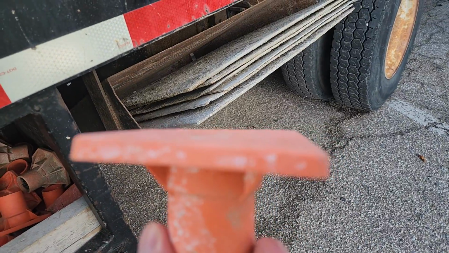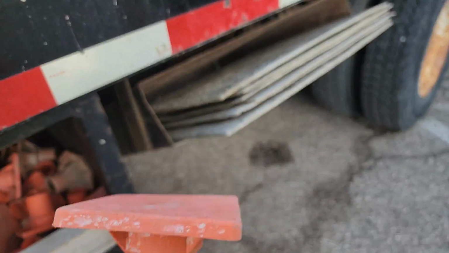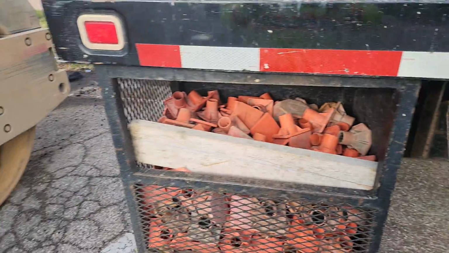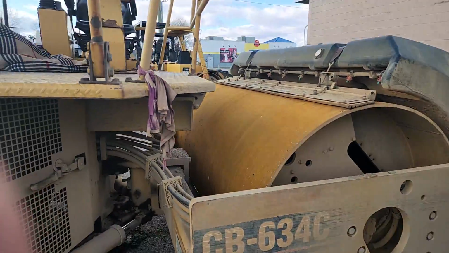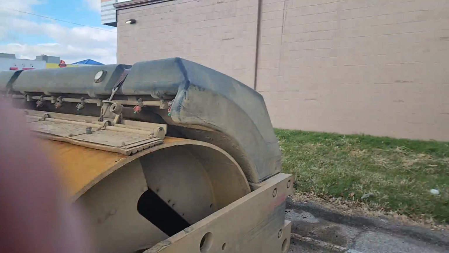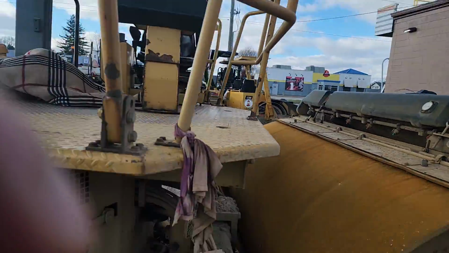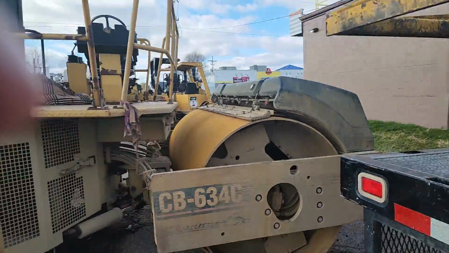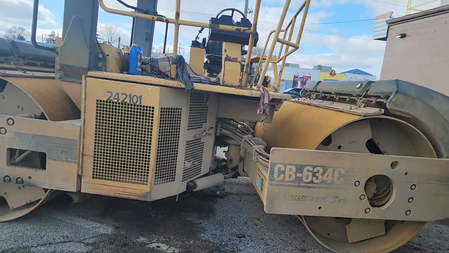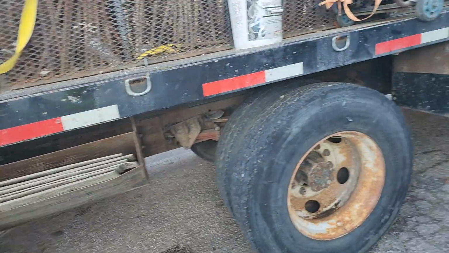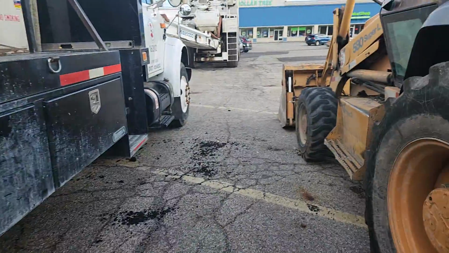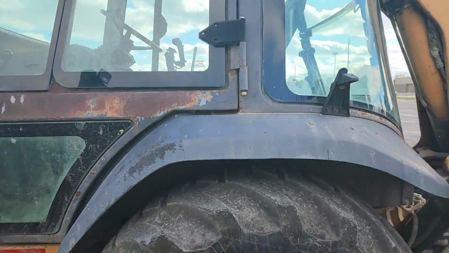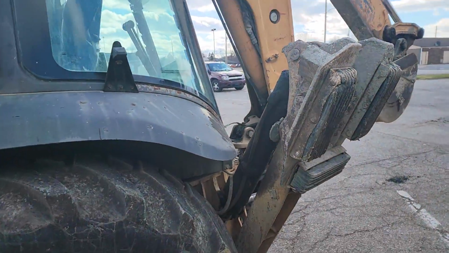Now, also with some of the equipment, you have these items here. These are for safety when they place rebar. You don't want your rebar sticking up, because somebody could land on the rebar. But this is your roller. This is what compacts all the asphalt. This is more like a utility truck. This right here, this is your backhoe.